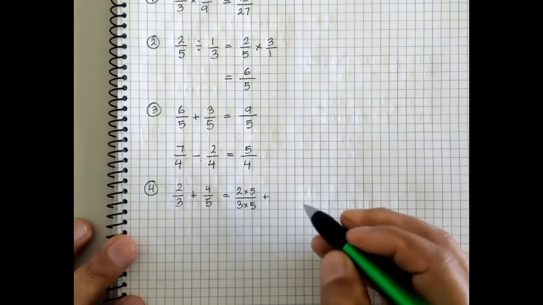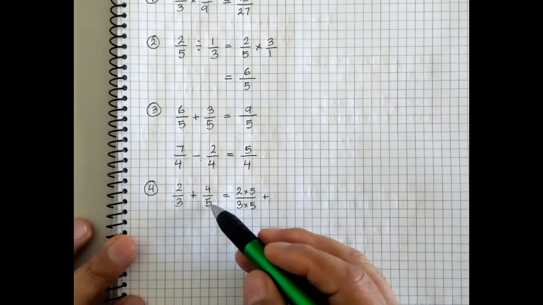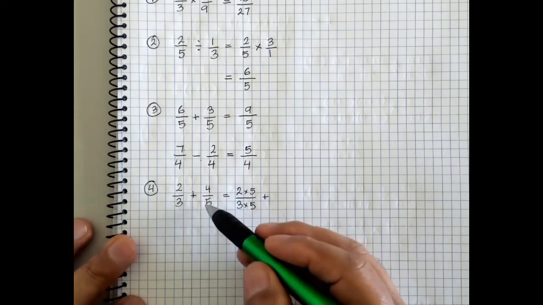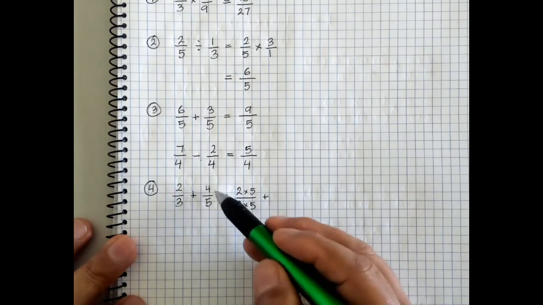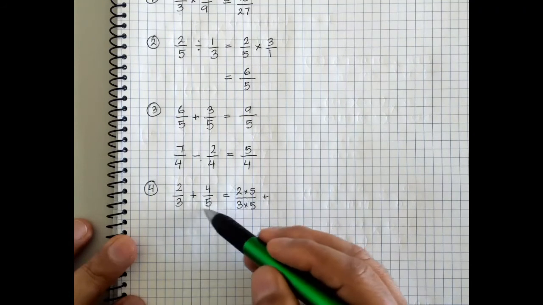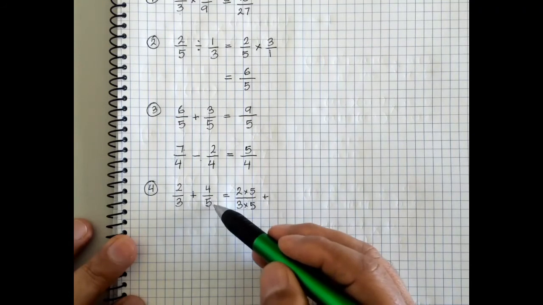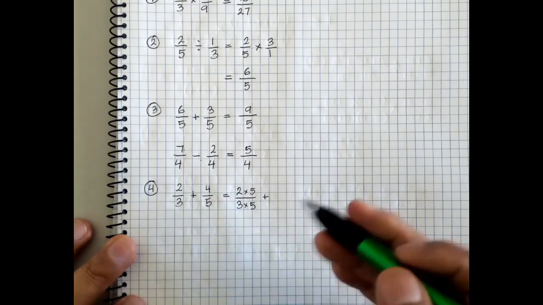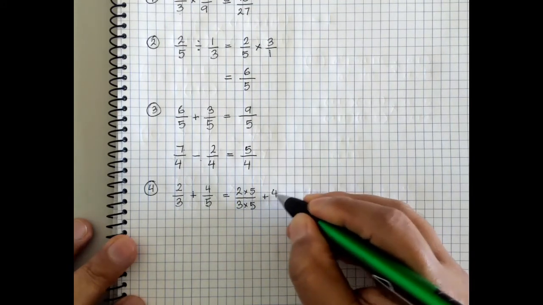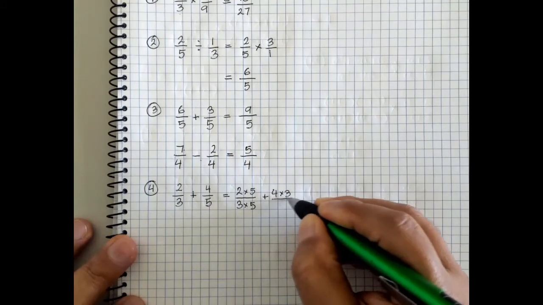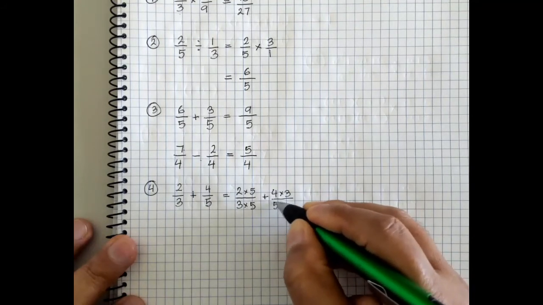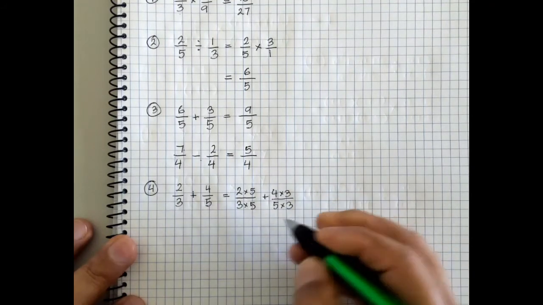And similarly, if I want to have the same denominator as in here, then we need to multiply the top and the bottom of this fraction by 3. So we're going to do 4 times 3, and then 5 times 3.